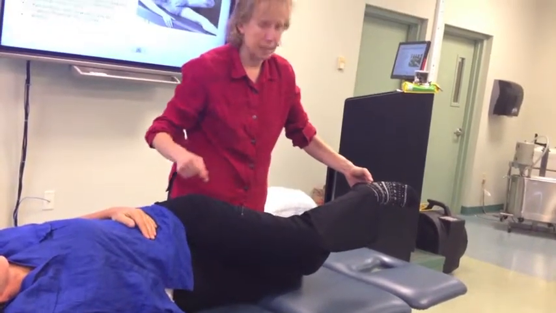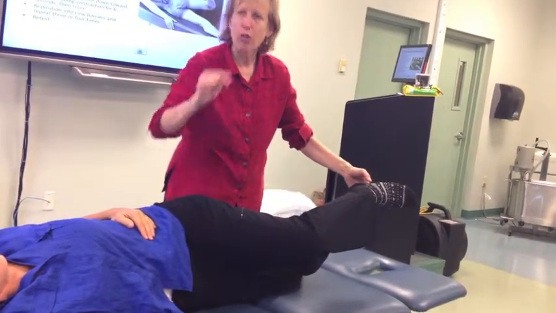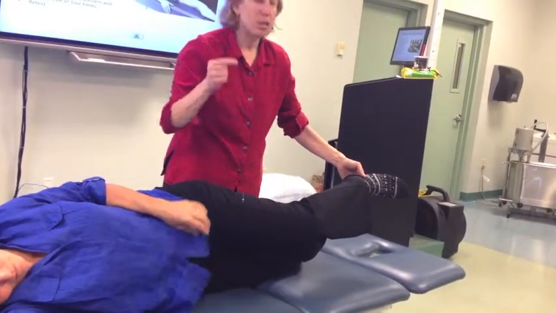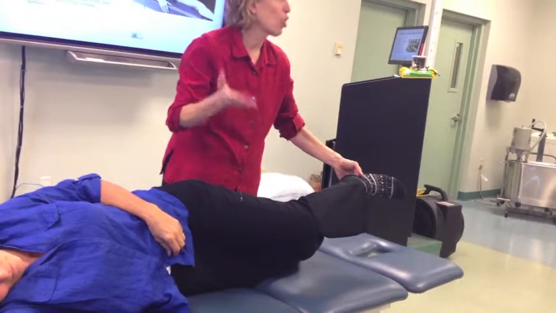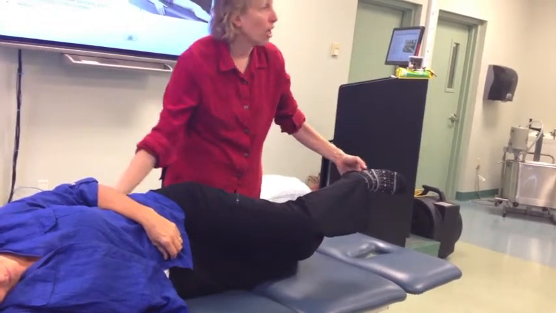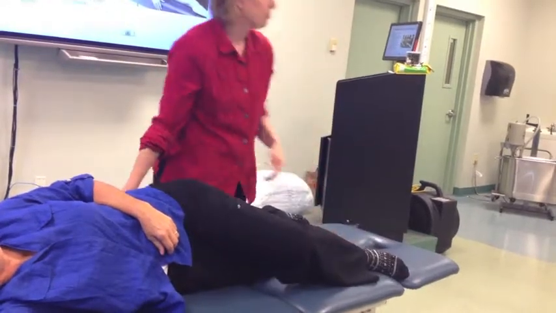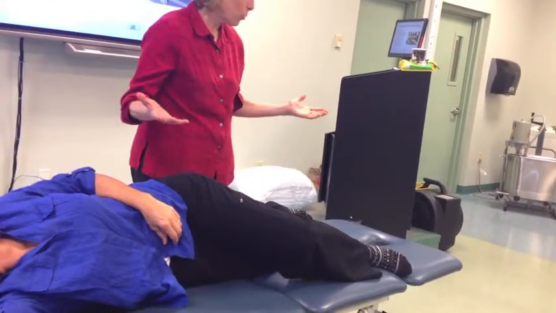I'll show you how to do it in a second. And then what did I say? Her foot pulled to the floor. What was the thing I said? I wish somebody had told me this about muscle energy. Ask the patient to create a contraction away from the barrier. So I've got her in the barrier, and the contraction is away from the barrier. And that's why it worked.